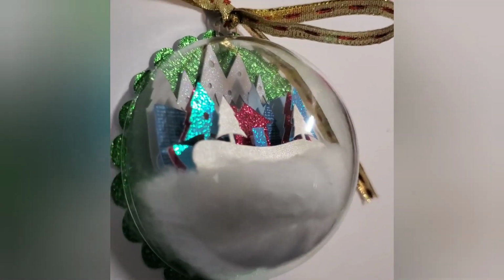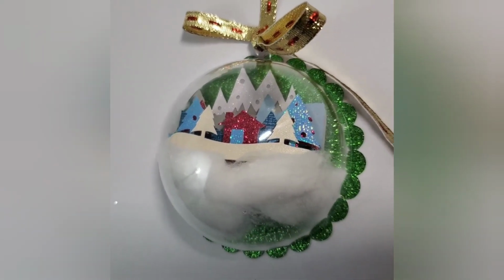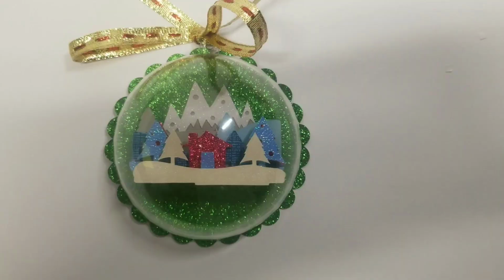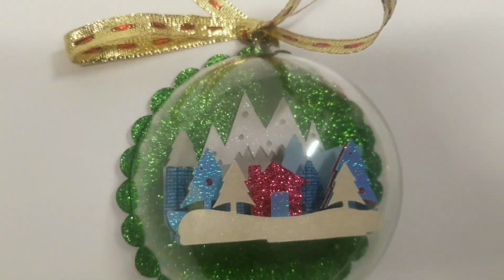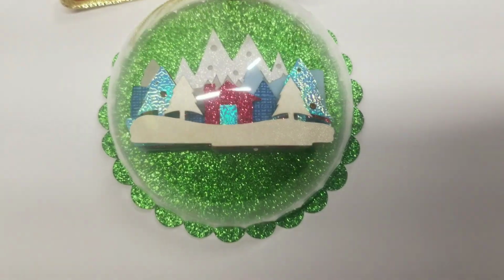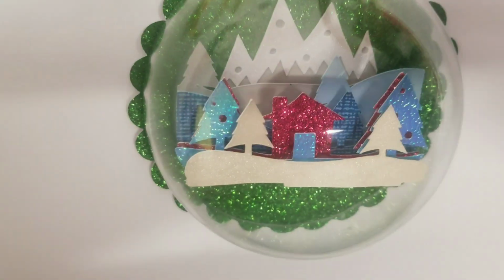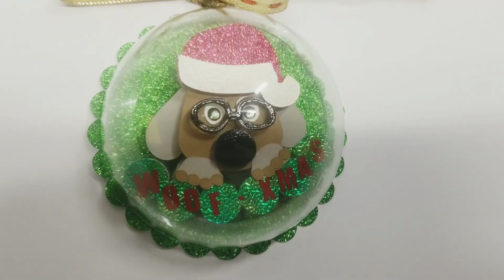So let's see how they will look if we apply this technique. So look how cute. This one has the cotton at the bottom, and this one doesn't. So I think both examples are very cute. And the glitter is, oh my gosh, so beautiful. I definitely recommend to use a lot of glitter, as much as you can.